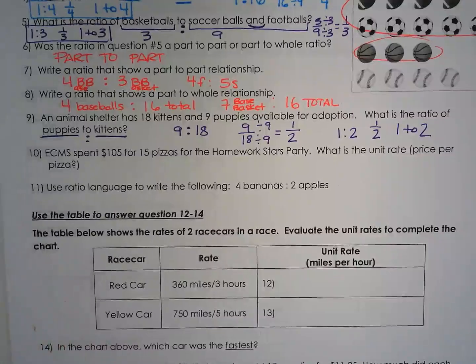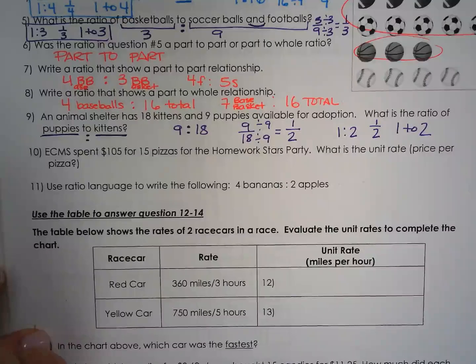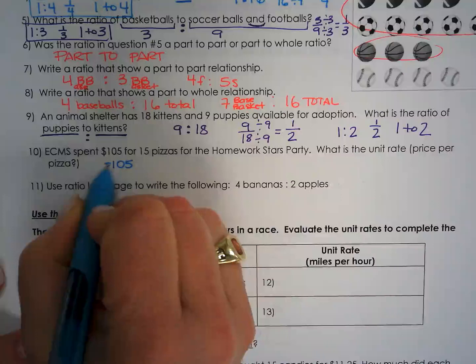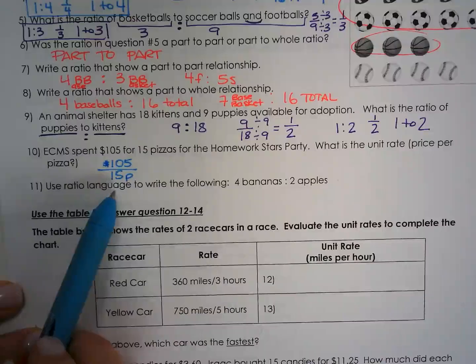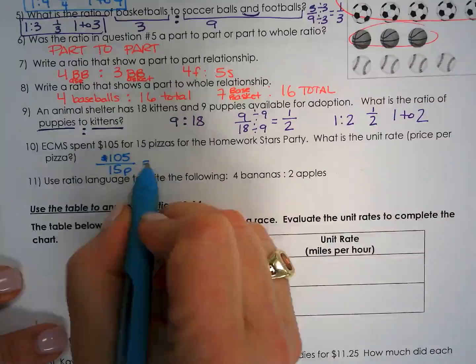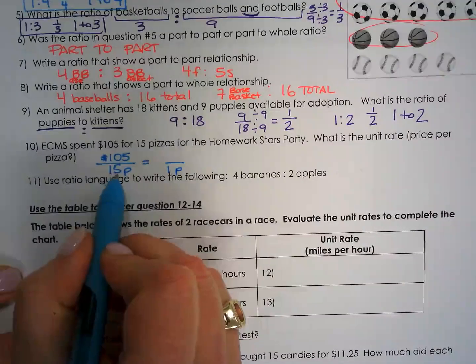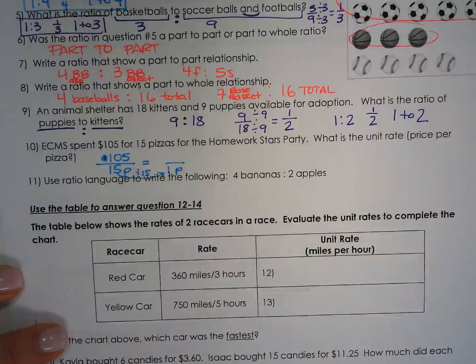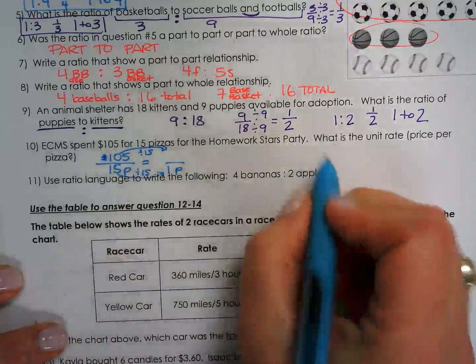All right, question number 10 states that ECMS spent $105 for 15 pizzas for the Homework Stars party. We want to know the unit rate, the price per pizza. So I have $105 for 15 pizzas. Notice dollars to pizzas. I'm going to set this up, and I want to know how much for 1 pizza. Well, how did I get from 15 to 1? I divided by 15. Whatever we do to the bottom of a fraction to keep it equal, we do to the top, and we know that from class. So I'm going to divide by 15 on top.